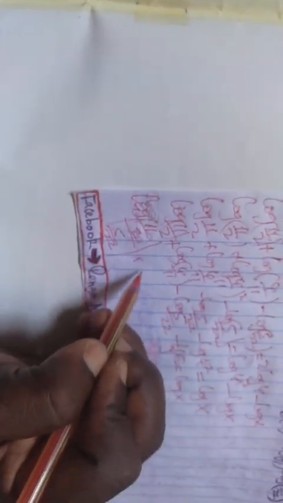Therefore log of 11 over 2 divided by 5 over 22, times log of 4 over 11 squared, and this must be in the bigger brackets.